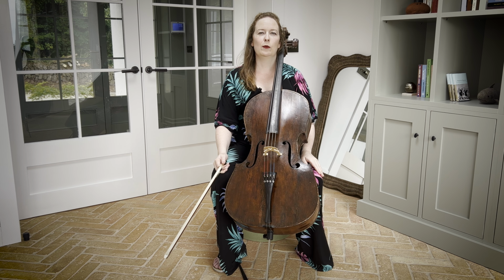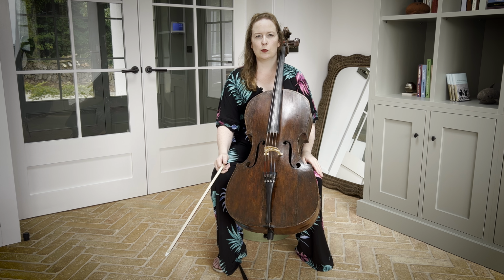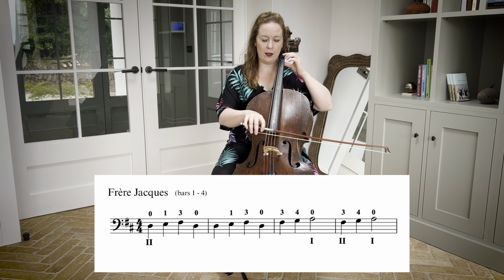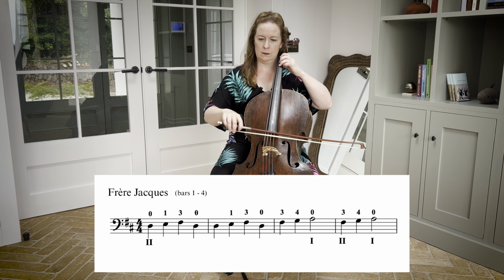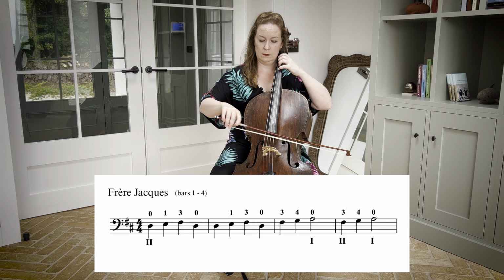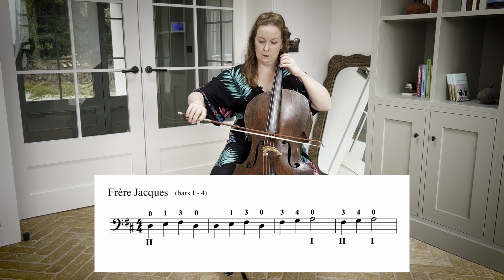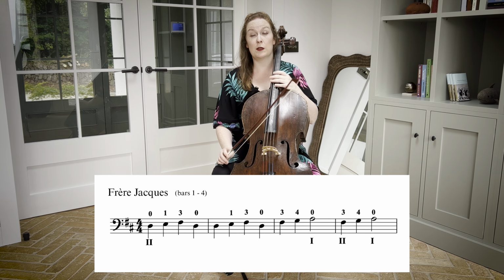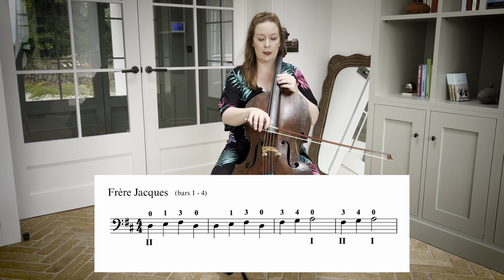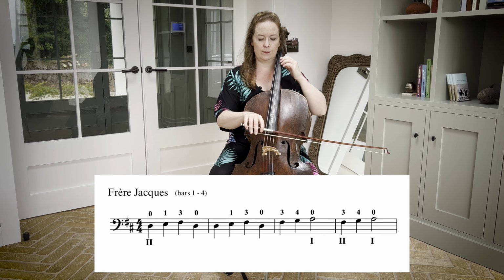So at the very beginning, when you're playing nice pieces with very little variation, something like, for example, Frère Jacques, we have this is a great one because the beginning is all very, very similar. Half a bow per crotchet.